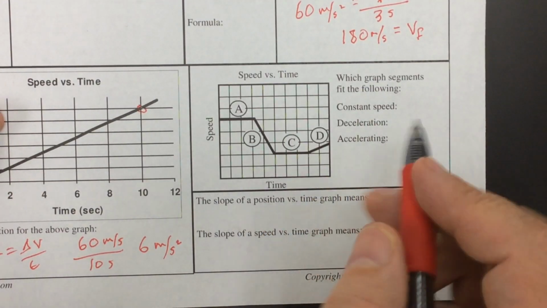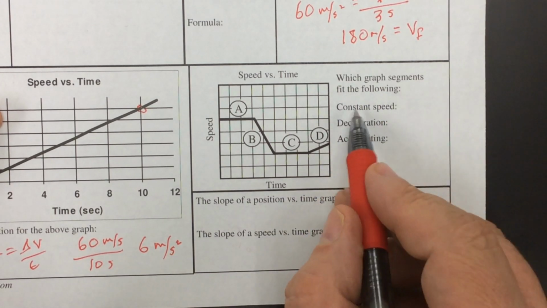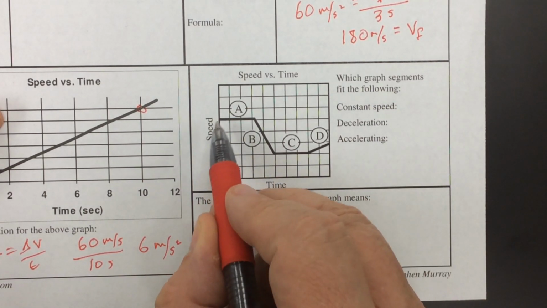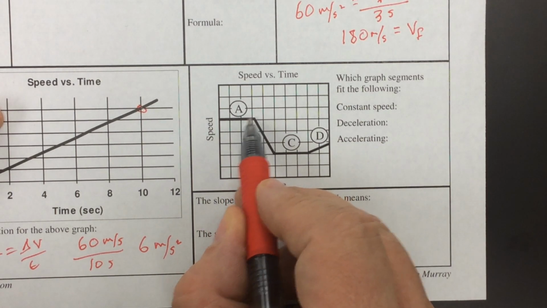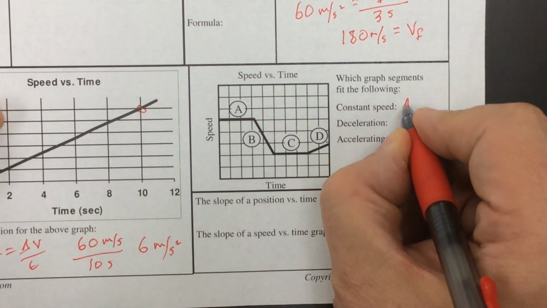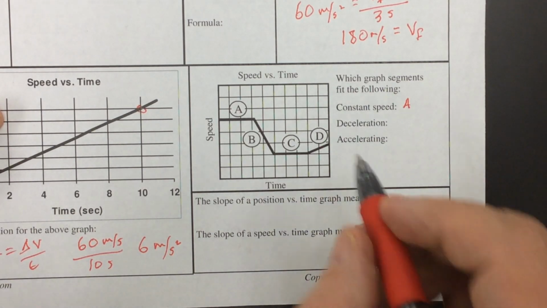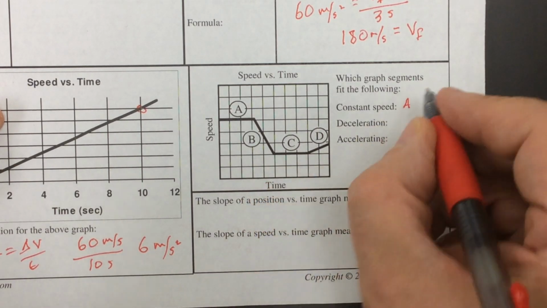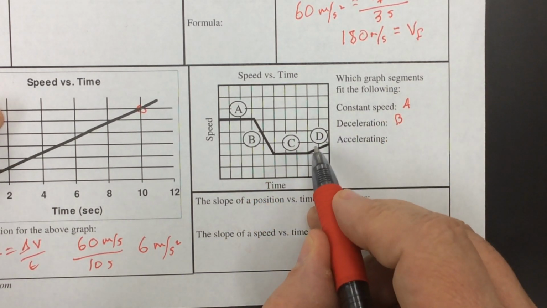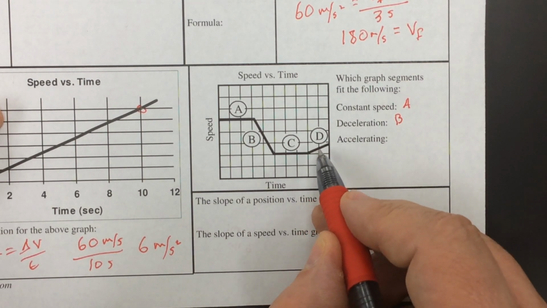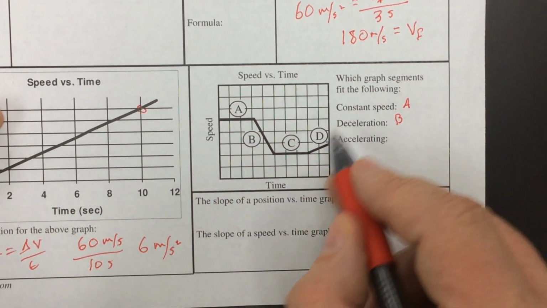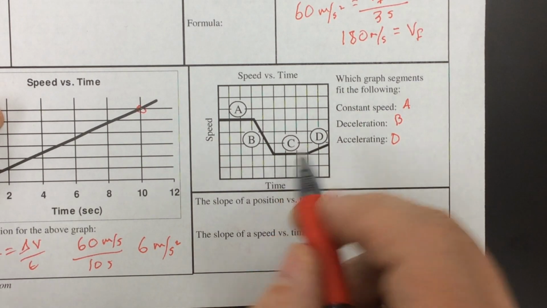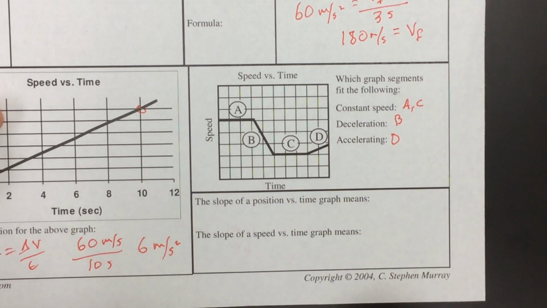And I love this. Which graph segments fit the following? Constant speed. Okay. So as time is passing, this speed is staying the same. A would be constant speed. What's happened when he's decelerating? As time is passing, he's going down in speed. That's deceleration, so that would be B. Accelerating, as time is passing, he's getting higher in speed. He's going up the graph as time is passing, so it's a tilt up. This would be D. And then we've got C. Is C constant, deceleration, or acceleration? It would be constant.